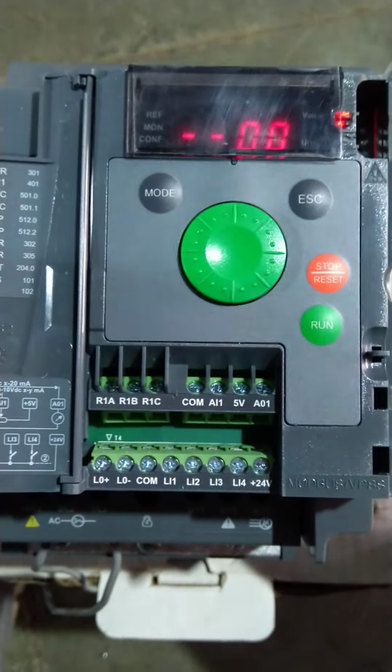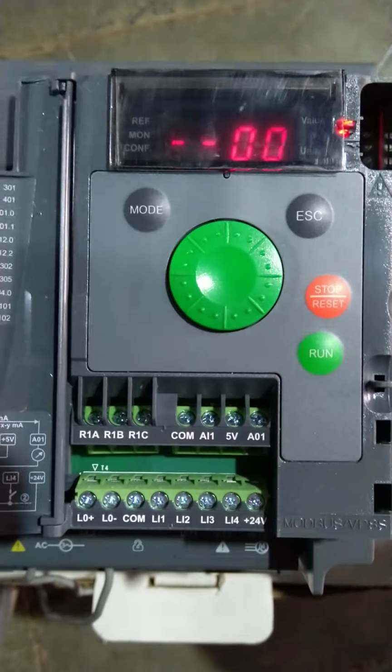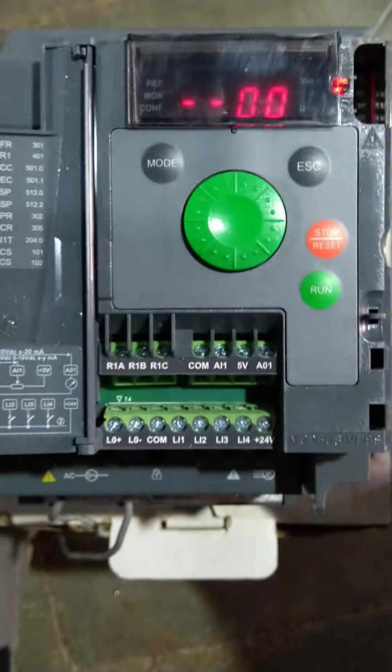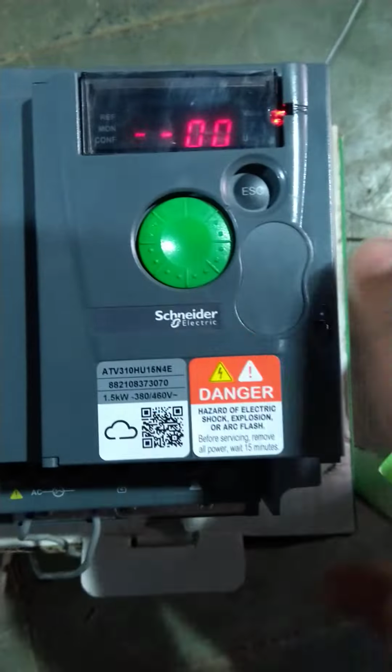So these are the basic parameters we have discussed for Schneider ATV310.